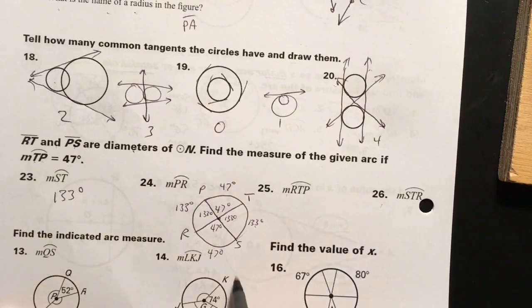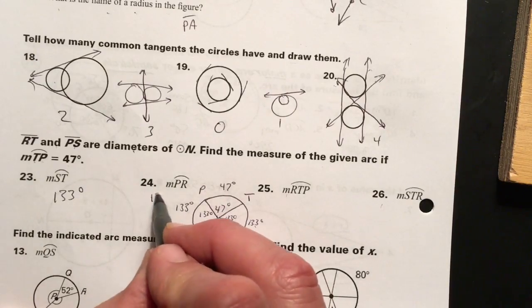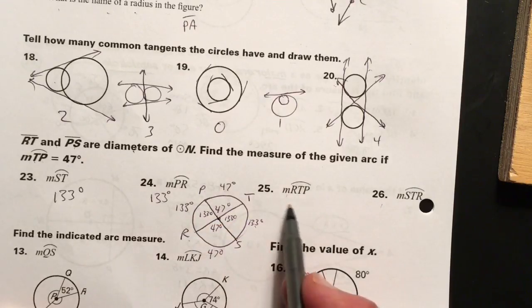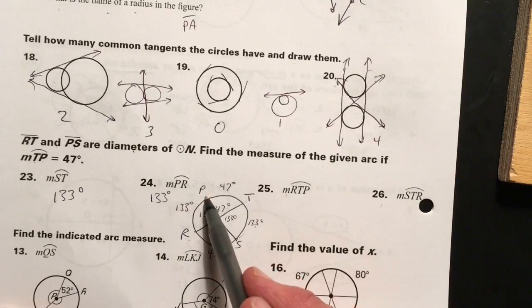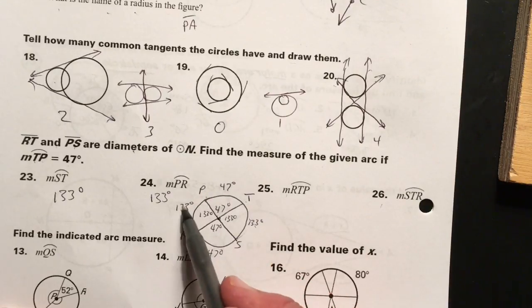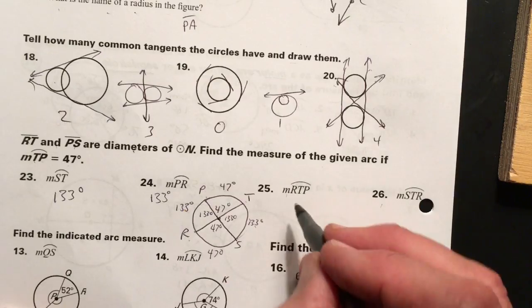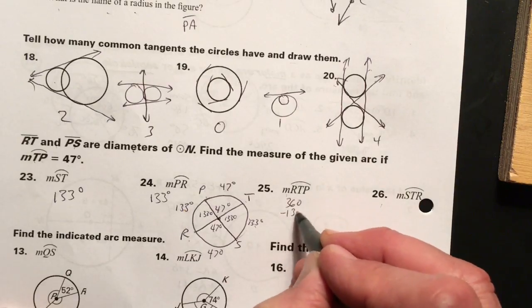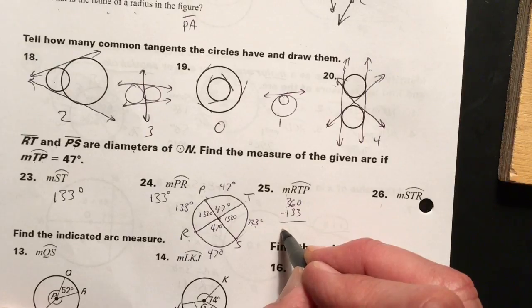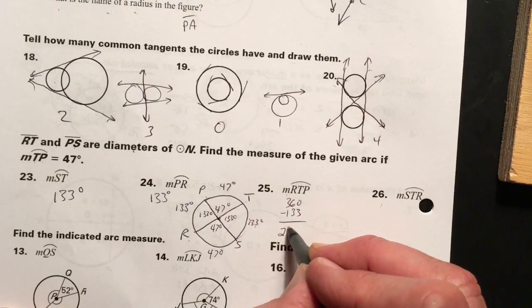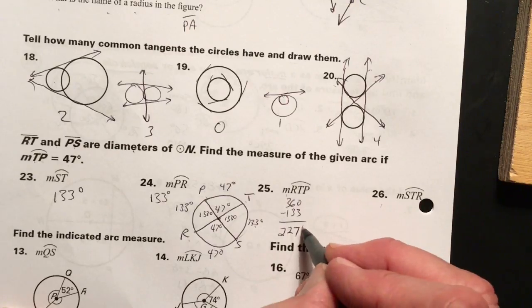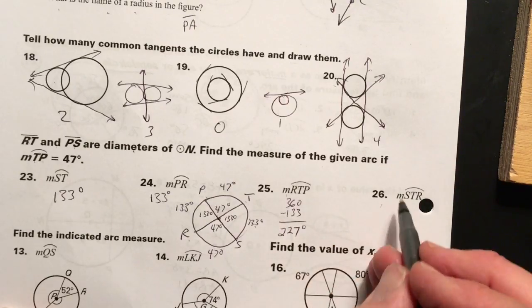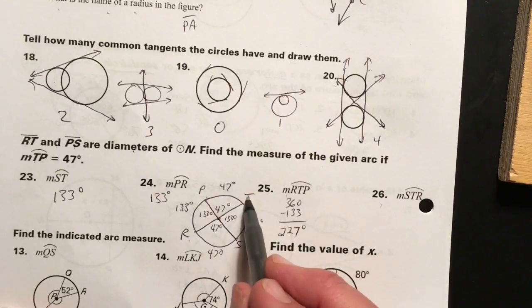Arc PR, P to R, 133. Arc RTP, go in order, R, T, P. You can add up these three numbers or subtract that number from 360. So I'll subtract that from 360. So 360 minus 133, I get 227 degrees.